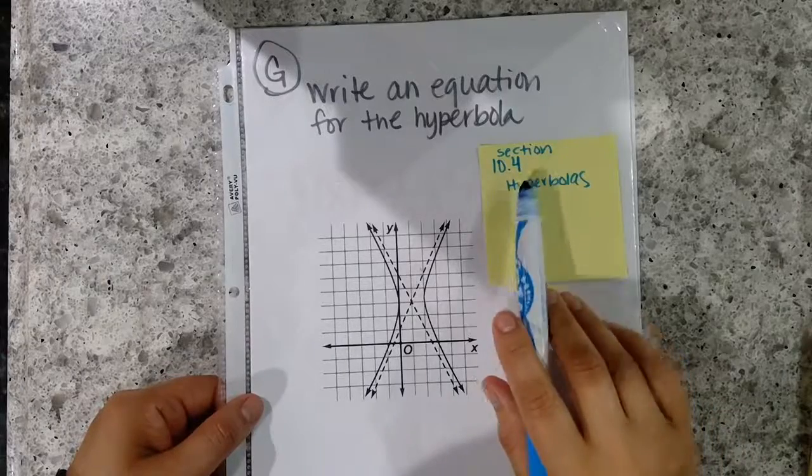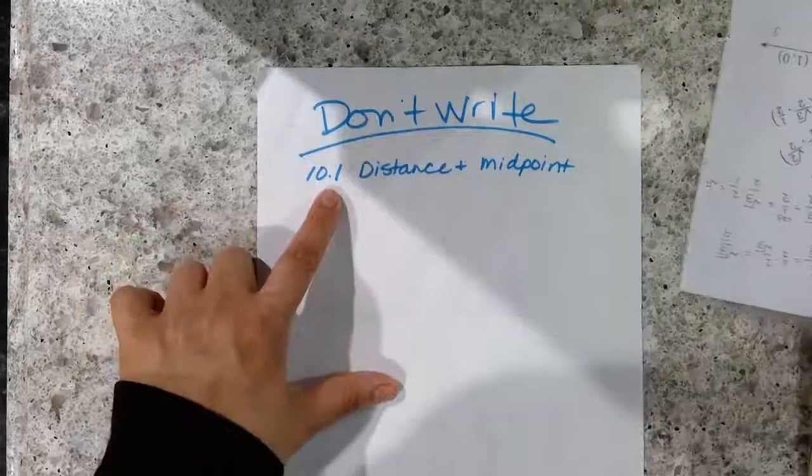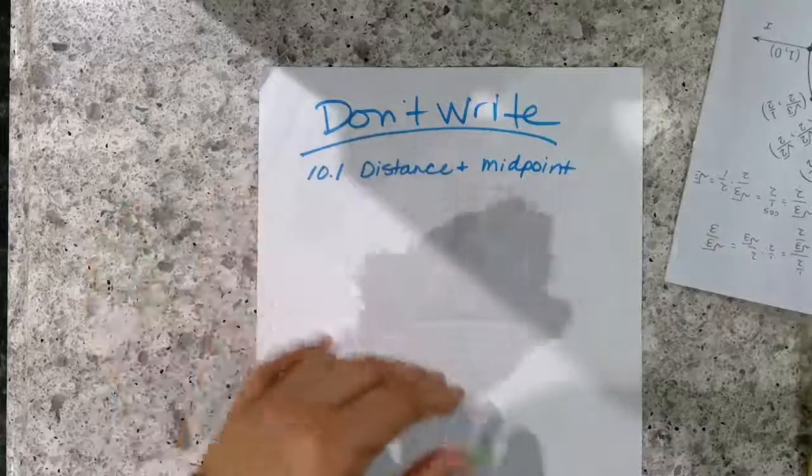So today we're doing section 10.4, which is the hyperbola. But before that, quick review. So section 10.1 is distance and midpoint formula. Don't write this down, just kind of listen.